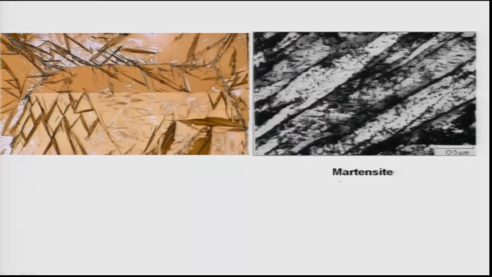Martensite has a unique supersaturated body centered tetragonal structure. There will be no carbides present at all, because all the carbon is supersaturated in the body centered cubic, body centered tetragonal structure rather. So that is the unique difference.